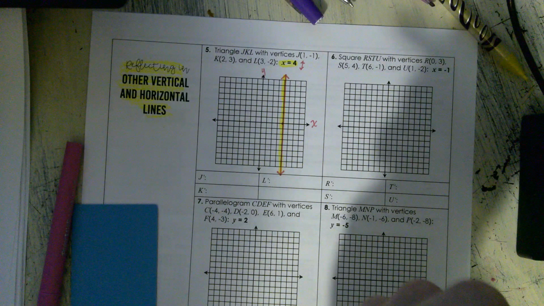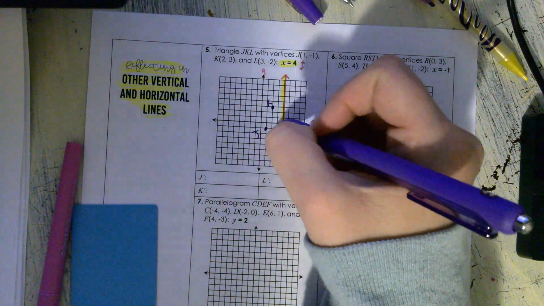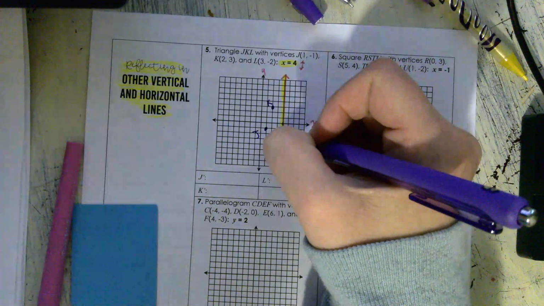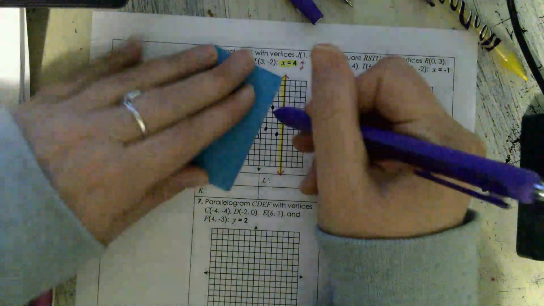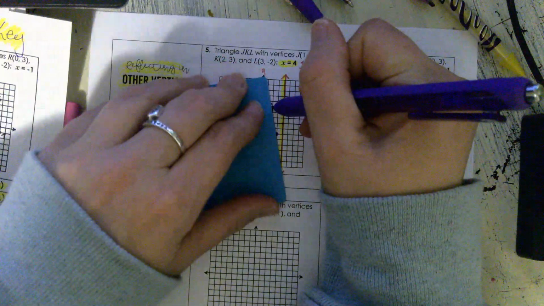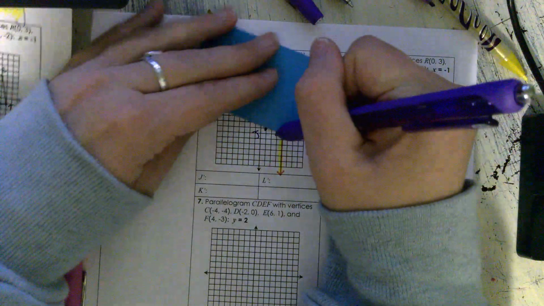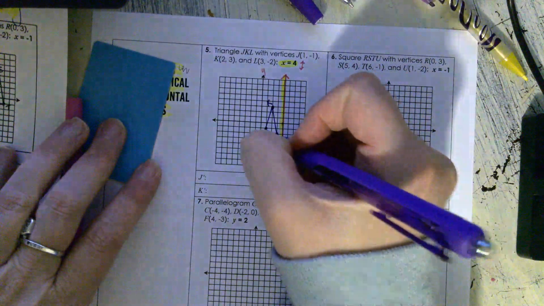Okay, so again, still starting from the origin here. 1, negative 1. There's J. 2, positive 3. There's K. And 1, 2, 3, negative 2. Looks like a scalene triangle here. Using my handy dandy straight edge. Oh, I forgot to label that last one. I always do that. L.